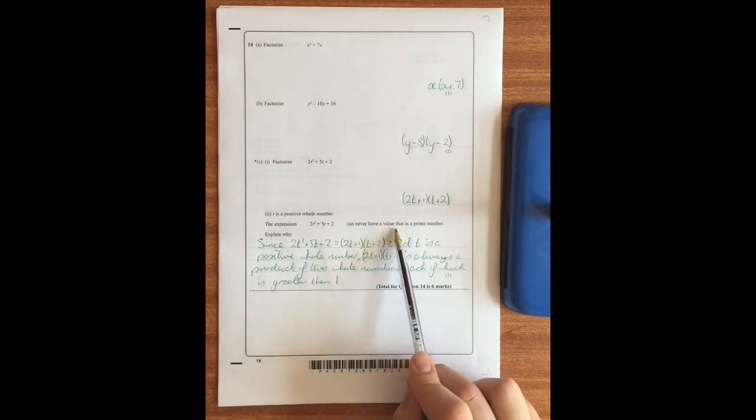It says t is a positive whole number. The expression 2t squared plus 5t plus 2 can never have a value that is a prime number. Explain why. Well, a prime number is any number that has exactly 2 factors, where one of the factors is 1 and the second factor is itself.